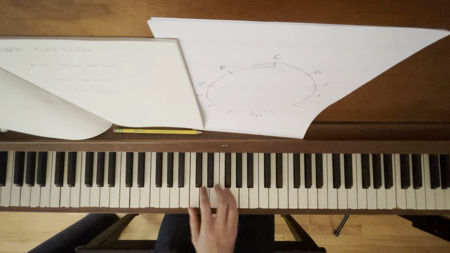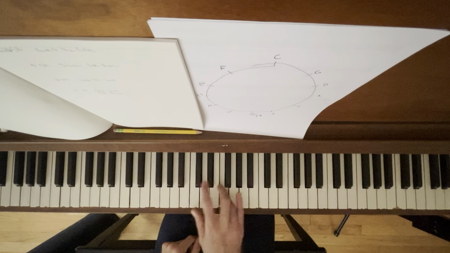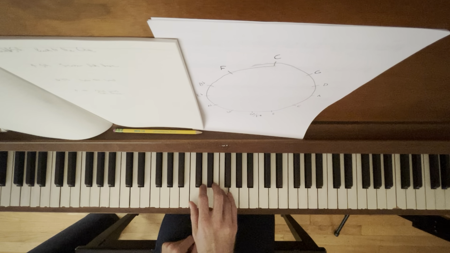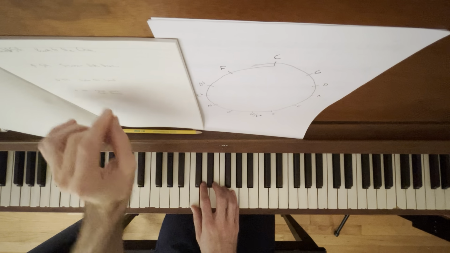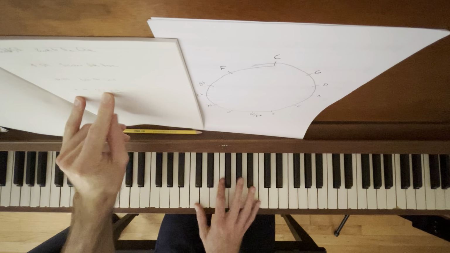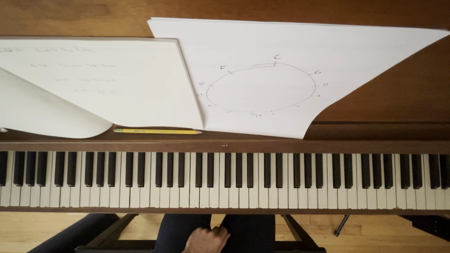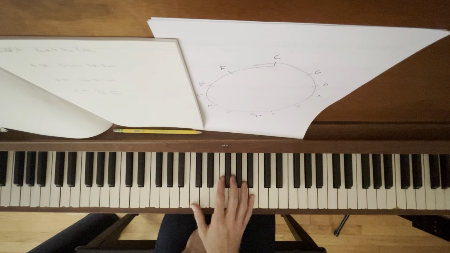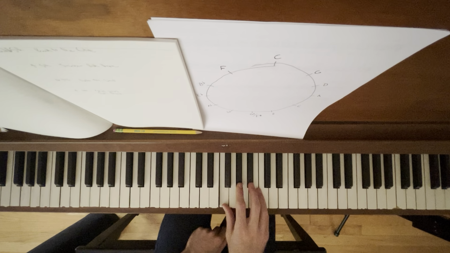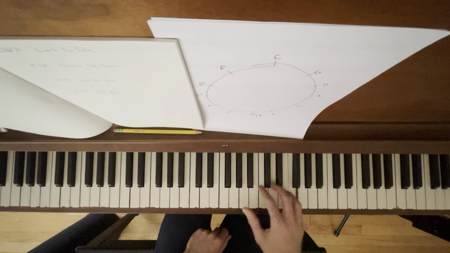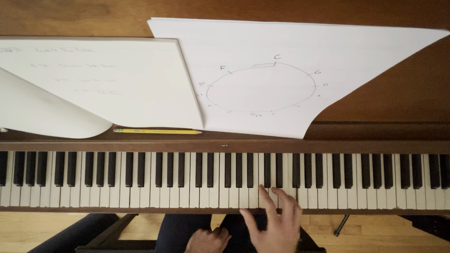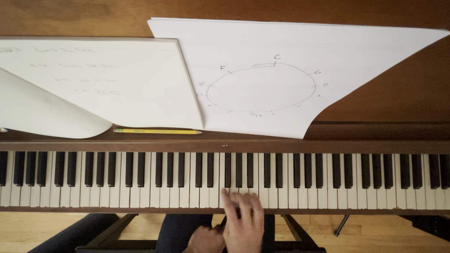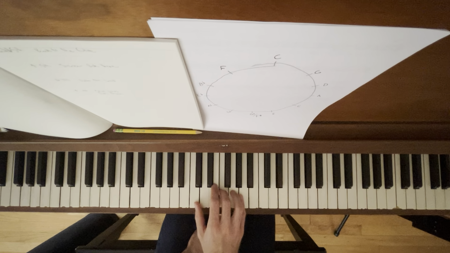Okay. Ascending fourth. So 2 songs immediately came to mind for me with an ascending fourth. They're both from Star Wars. The first one is the opening title. That's an ascending fourth.